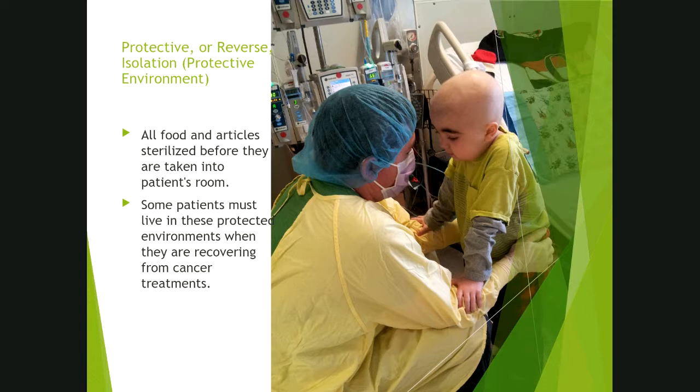So our fourth isolation precaution is called reverse isolation, or protective environment isolation. This is for patients who are recovering from cancer treatment or are immunocompromised. All food and articles are sterilized before they are taken into the patient's room. We are basically protecting the patient from us. We are the risk to the patient, because without an immune system, and this would apply to NICU babies as well, they are easily a susceptible host.